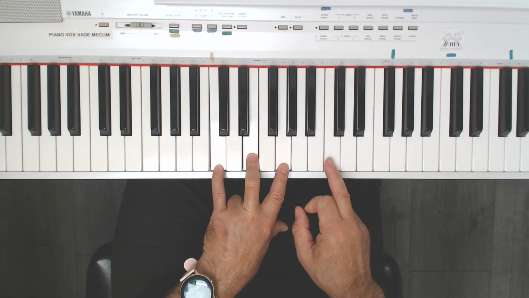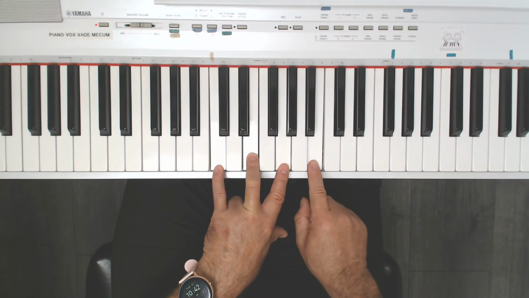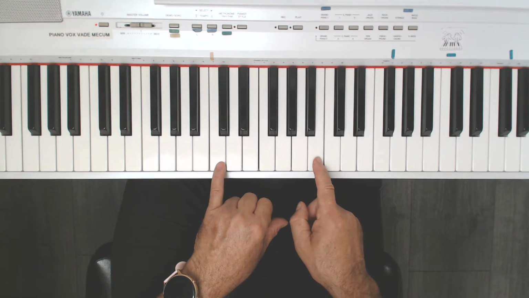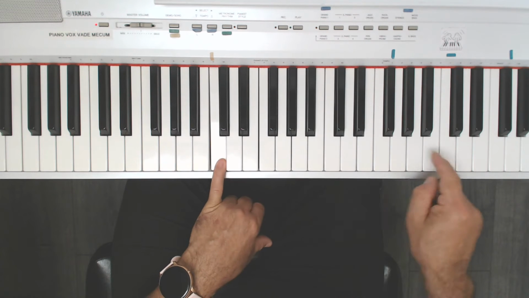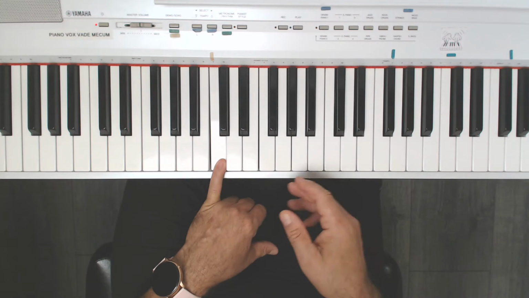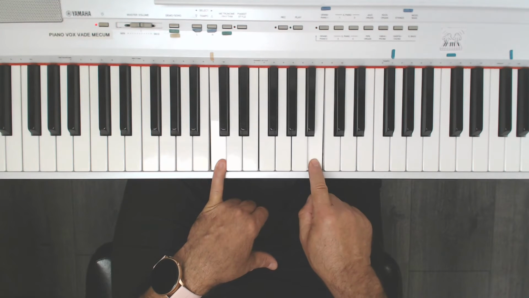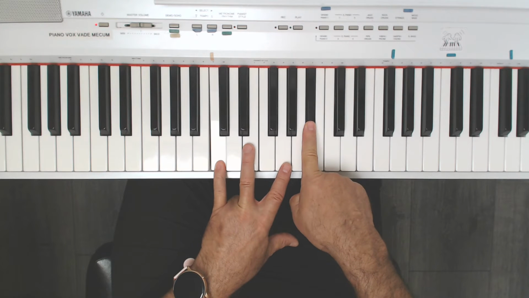Let me give you a trick just before we start, to recognize, to make the difference between the major 7 and the 7. You will always find the major 7 a semitone below the root. We have a lot of C on the keyboard. So a semitone below the root you will find the major 7, and a tone below the root you will find the 7.